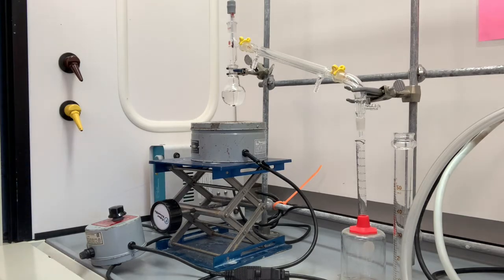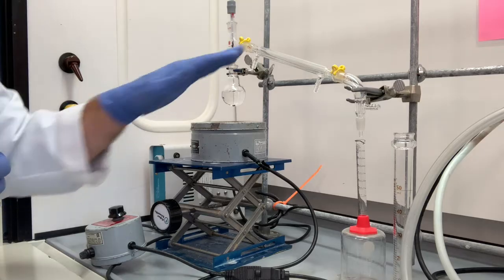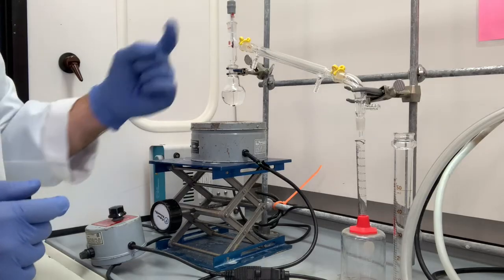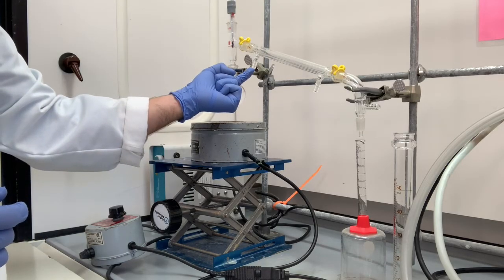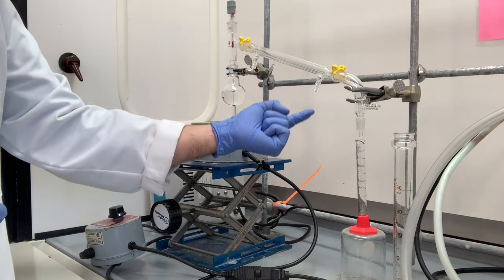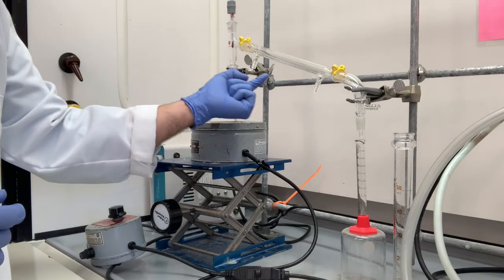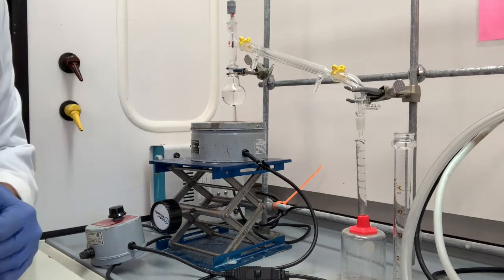Now we still have one thing left to do. We have to connect this condenser to the water source. So I have a question for you. Should we have the cold water flow in from here and exit here? Or should we have the cold water flow in from here and exit here? What do you think?